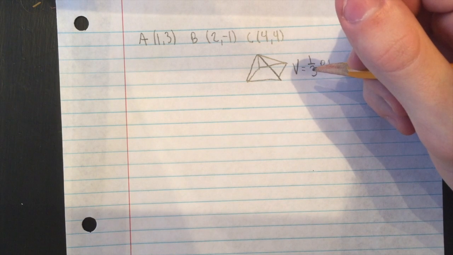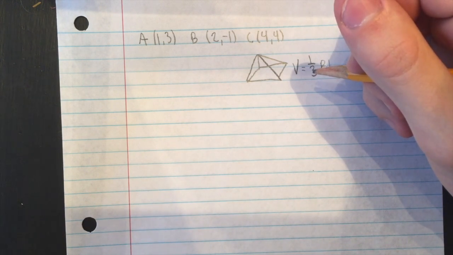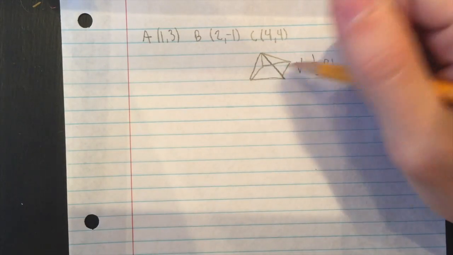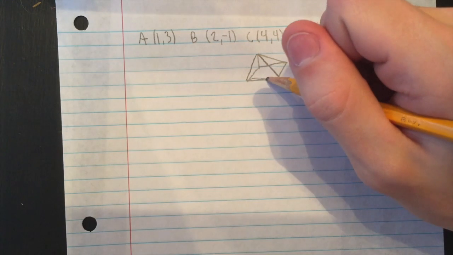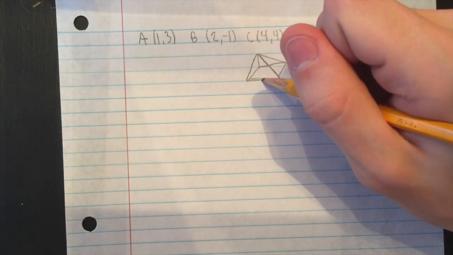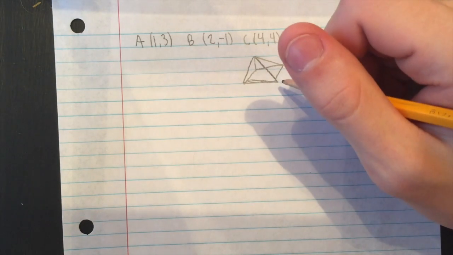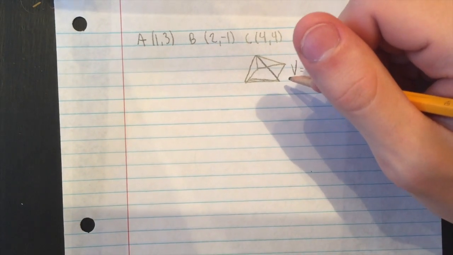So we know that we need the base. So we know that this segment is 4.12.